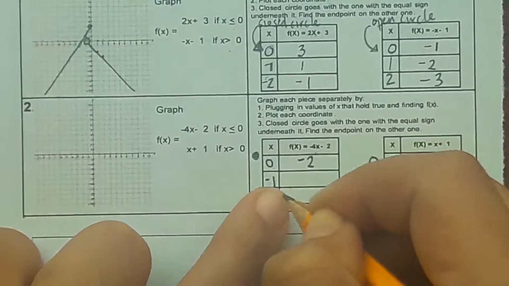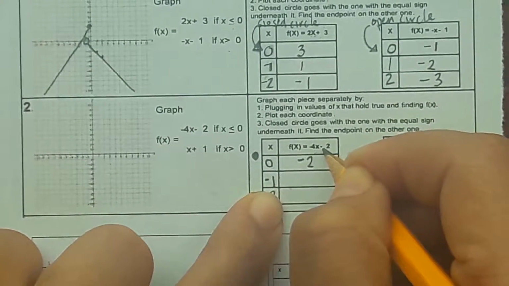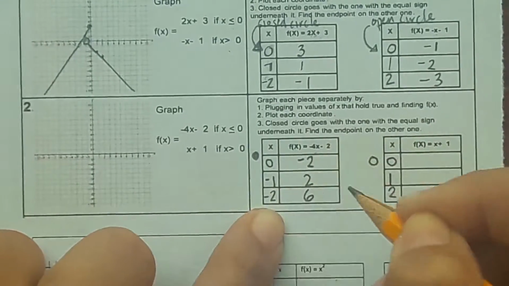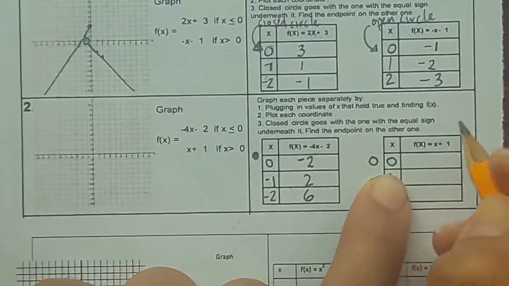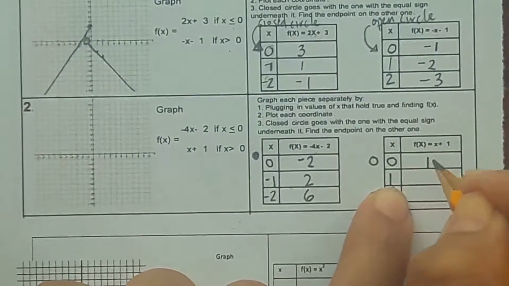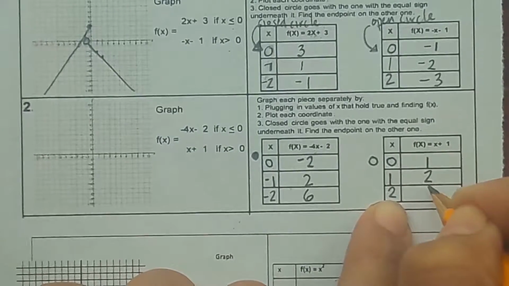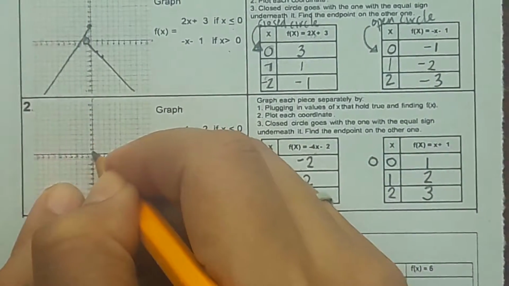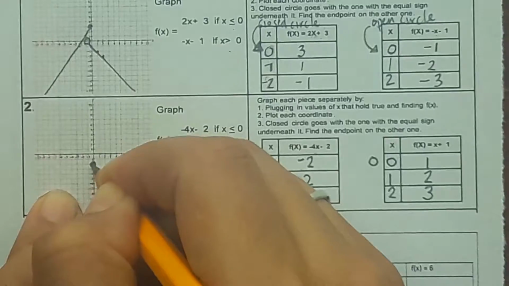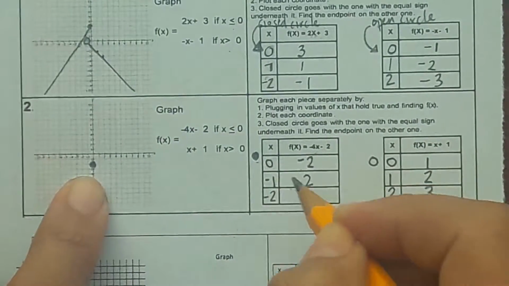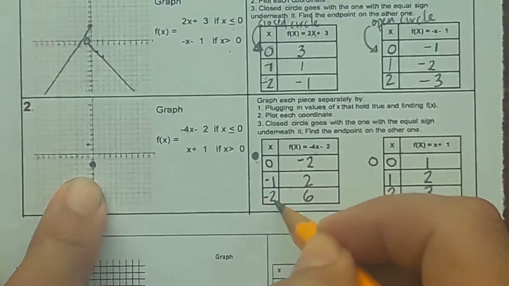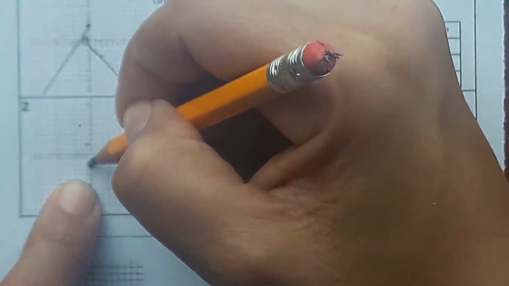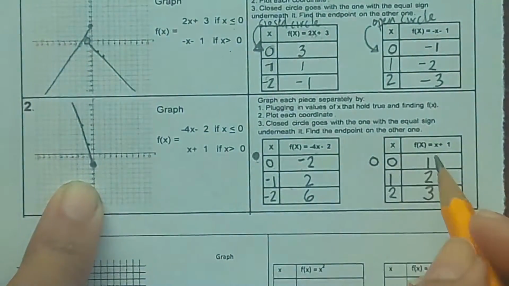So everywhere you see an x, you're going to put a 0 and evaluate it. Plug in -2, so -4 times -2, +8 minus 2 is 6. Where I see x, put a 0, so 0 plus 1 is 1, 1 plus 1 is 2, and put 2 in, 2 plus 1 is 3. And then go ahead and plot the points. Closed circle at 0, -2. Next point, -1, 2. Last point, -2, 6. And then extend the line. So that's the first one.